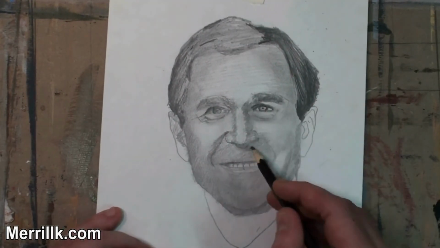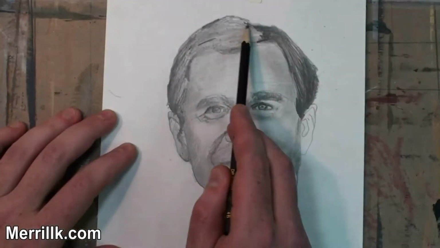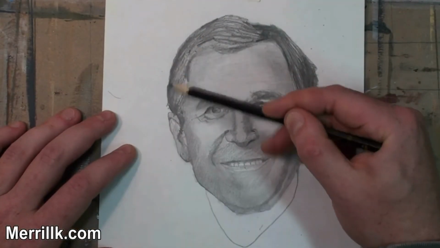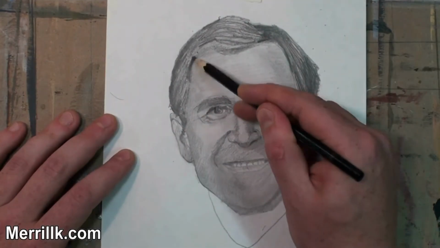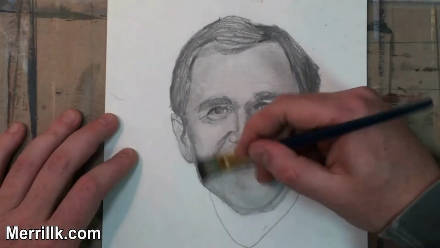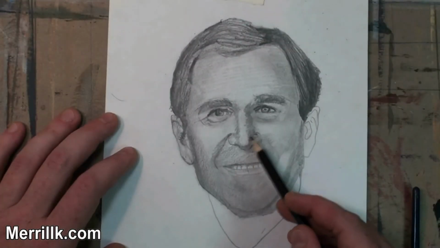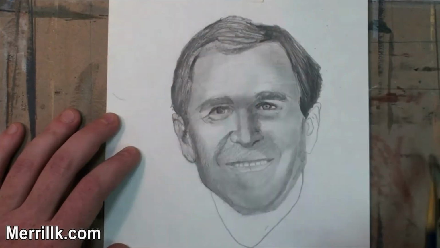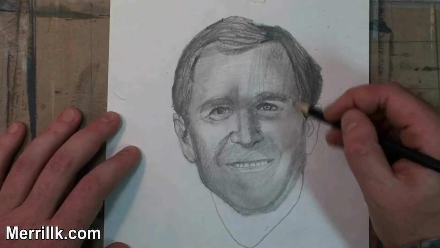Back to the eyes, back to the eyebrows. If you get the eyes, you really get the likeness. I'd say that's the most important feature to get on a face. And you want to make sure that you get the wrinkles underneath his eyes. Again, he's in his 60s or late 50s when this picture was taken. And you want to indicate more wrinkles and more lines on the face than somebody who was younger.